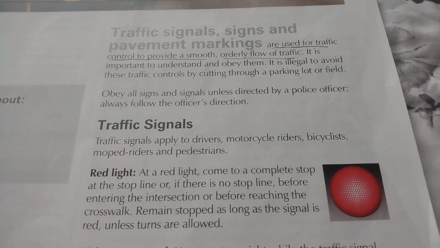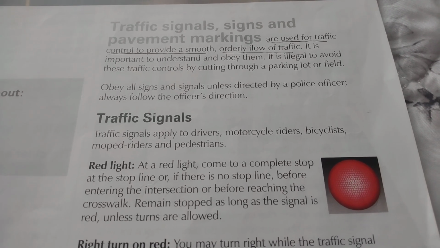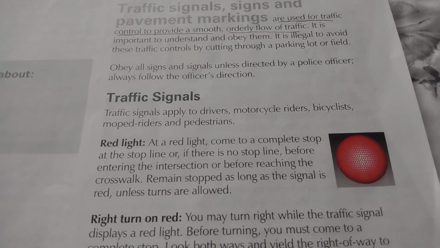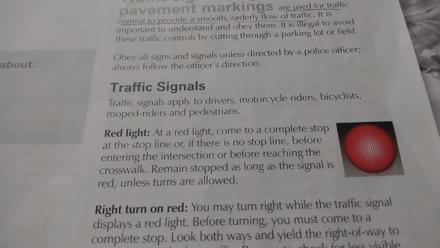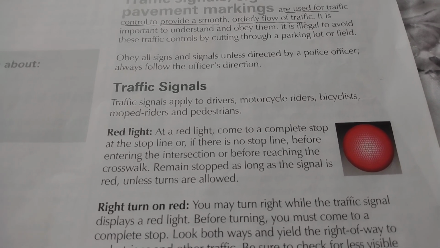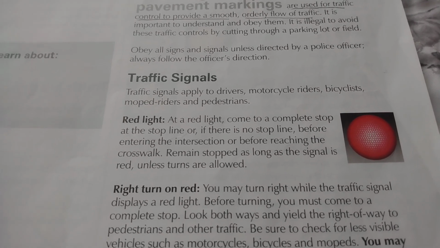Obey all signals unless directed by a police officer. Always follow the officer's directions. Traffic signals. Traffic signals apply to drivers, motorcycle riders, bicycles, pod riders, and pedestrians.